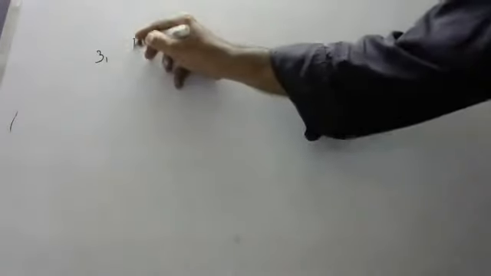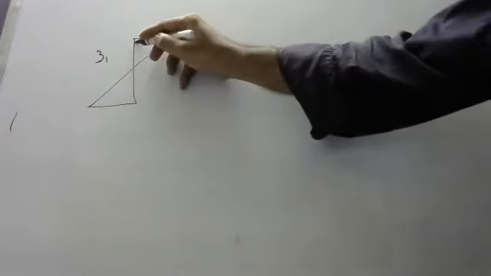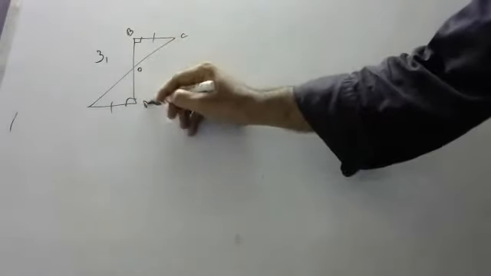Next, third sum. Third sum is also a very easy sum. This 90 degrees, he only gave, children, in the figure. These are equal, he said, children. CBO, AB, AD. Okay, children.